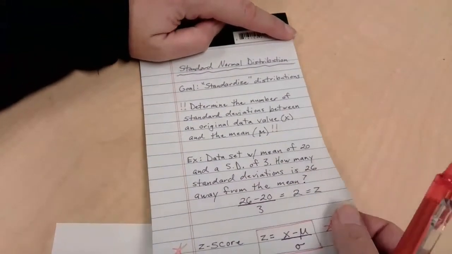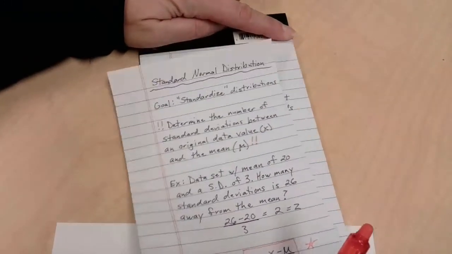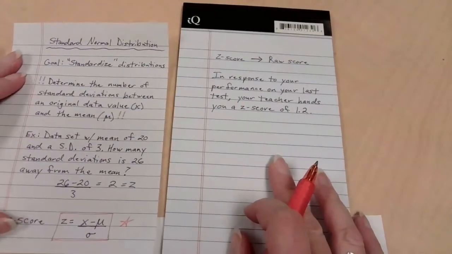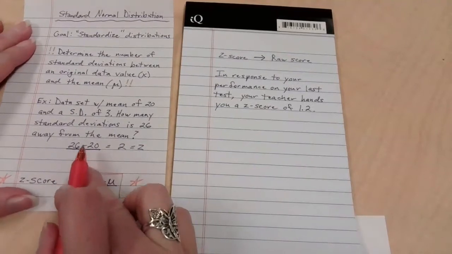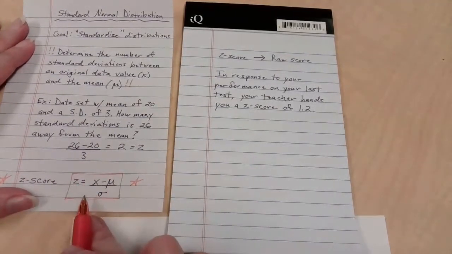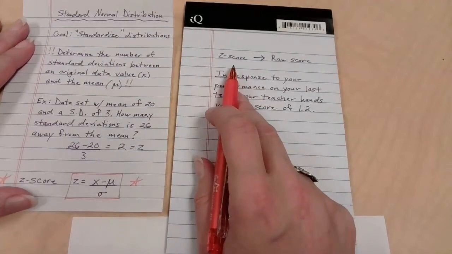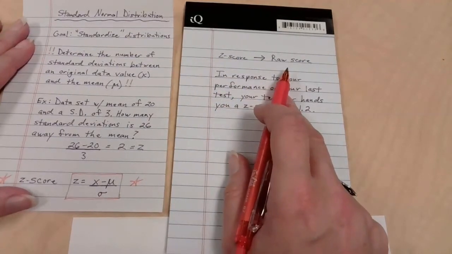All right, let's do a slight twist on this, shall we? Because that makes me happy. We just took a raw score and converted it into a z-score. What if I want to go the other way around? What if I have a z-score and I'd like to convert it to a raw score?